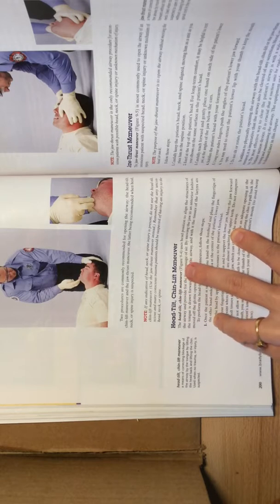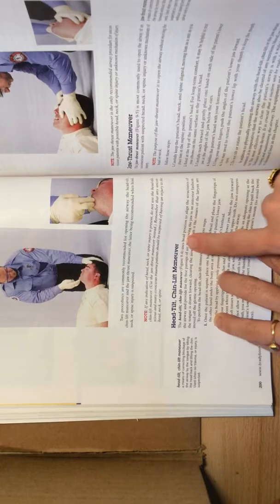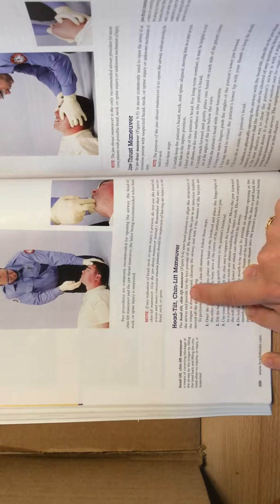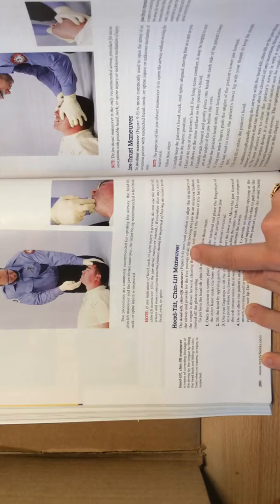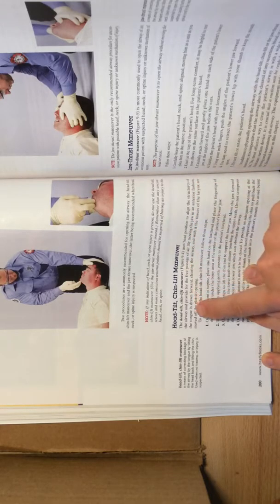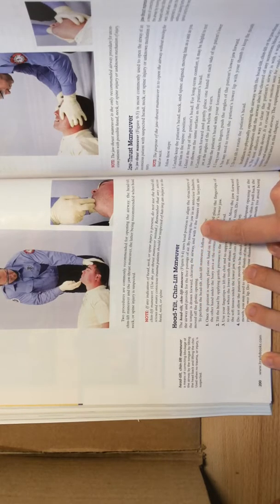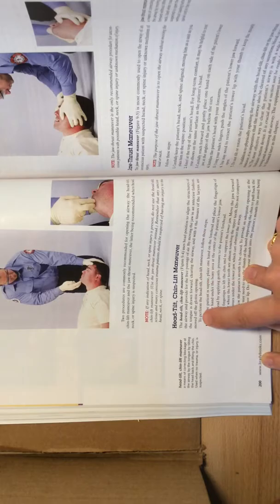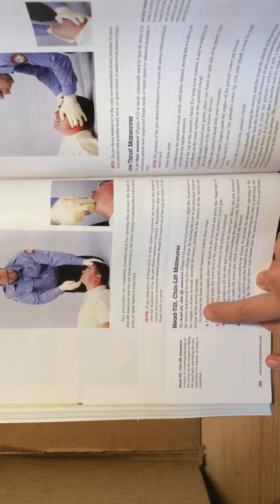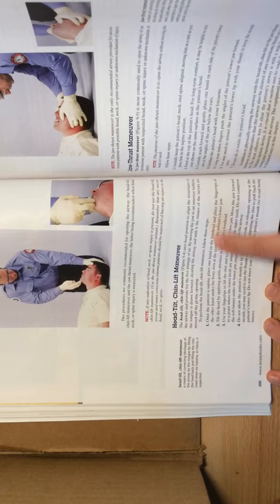Head tilt chin lift maneuver. The head tilt chin lift maneuver uses the head position to align the structures of the airway and provide for the free passage of air. By moving the jaw in an anterior fashion, the tongue is drawn forward, clearing the airway, and with it, the tissues of the larynx are moved off the glottic opening. To perform the head tilt chin lift maneuver, follow these steps.